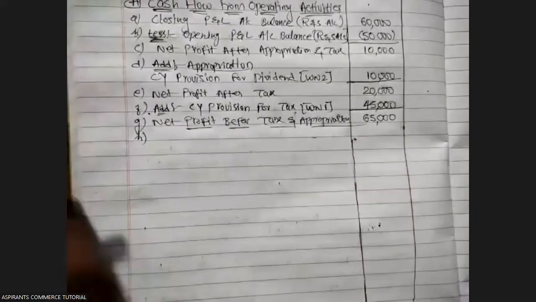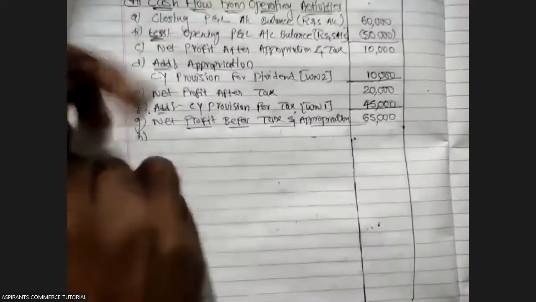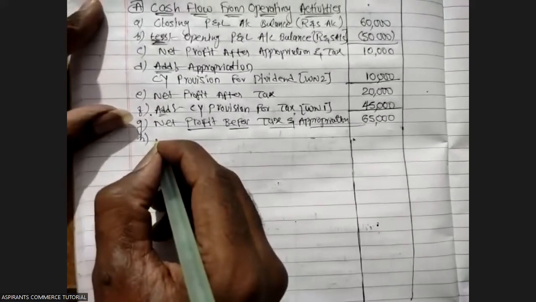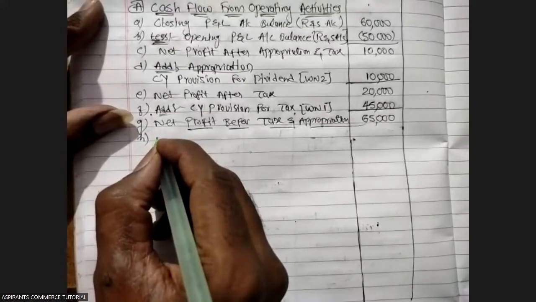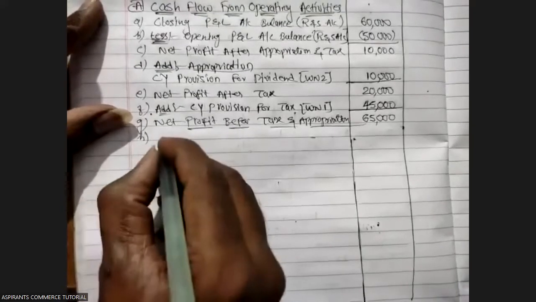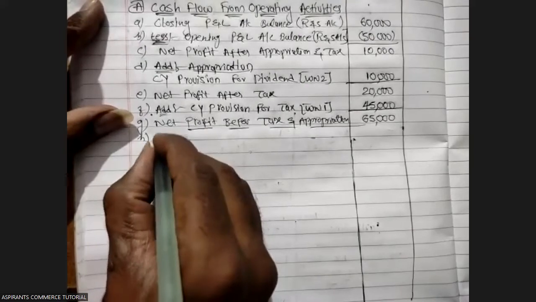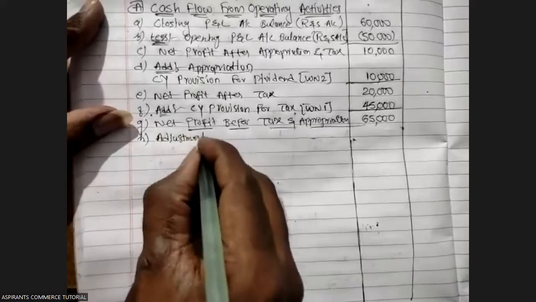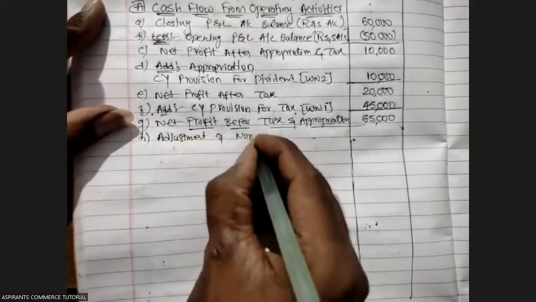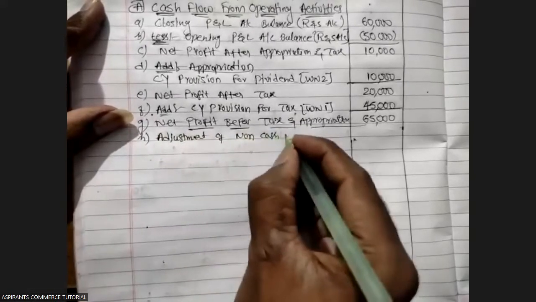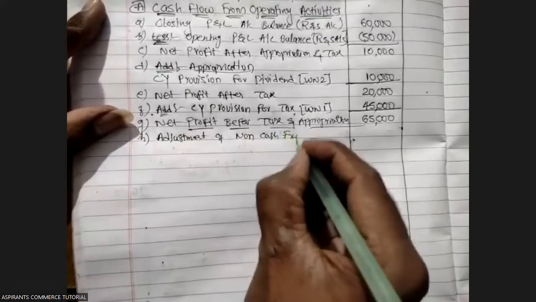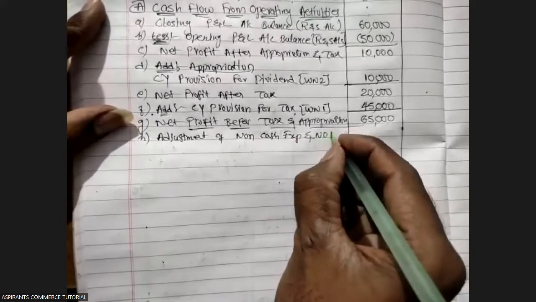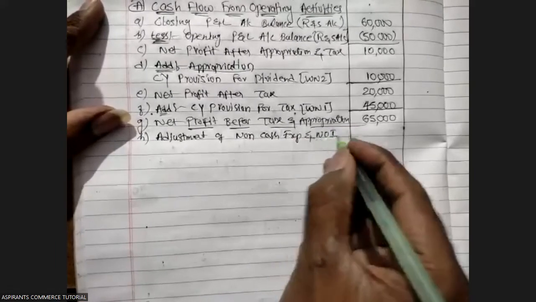In H, now we need to adjust non-cash expenses and non-operating incomes and expenses, right? So we will write adjustment of non-cash expenses and non-operating items.